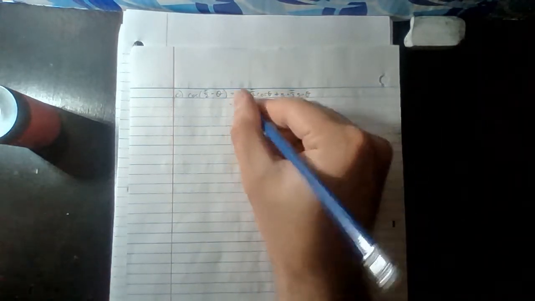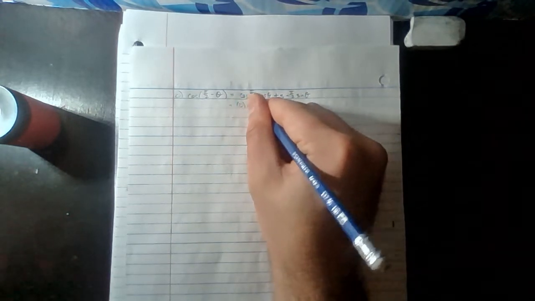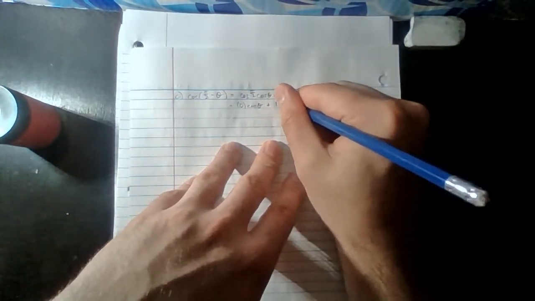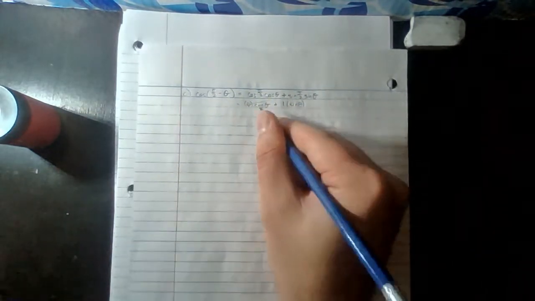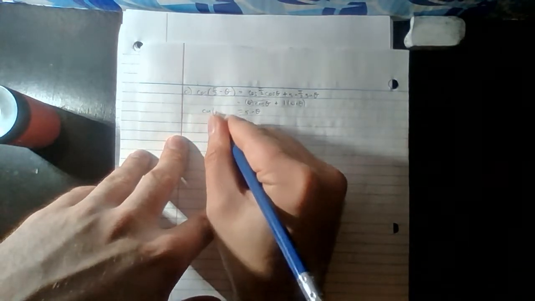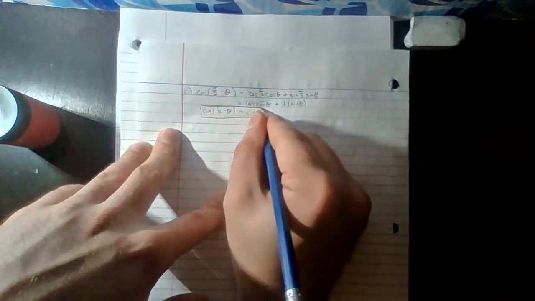Cos of pi over 2, or back in degrees, cos of 90, that's 0. So 0 times cos of theta plus sine of pi over 2, sine of 90 was 1, times sine of theta. This just equals 0. 1 times sine theta is just sine theta. And that gives us this cofunction identity we already have discussed. Cos of pi over 2 minus theta equals sine theta.